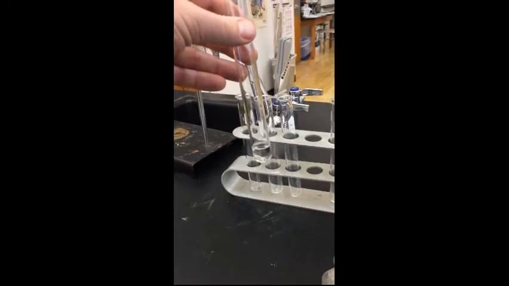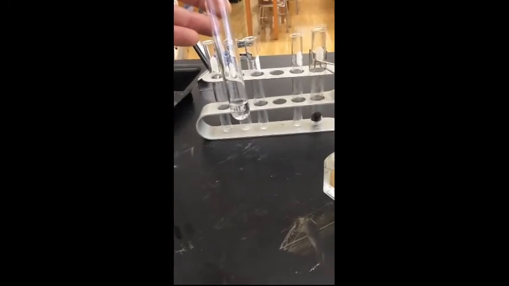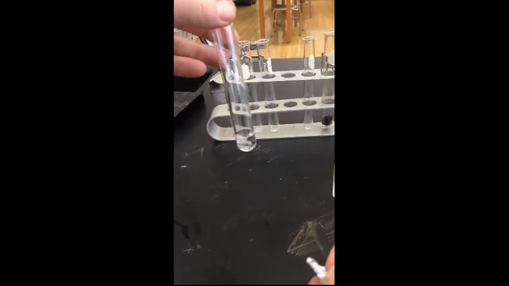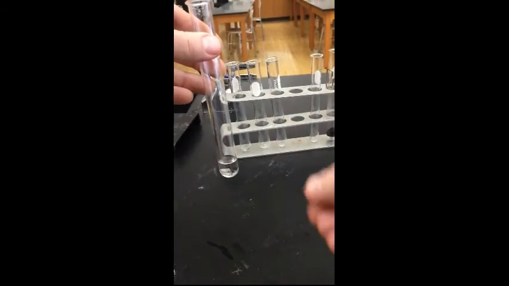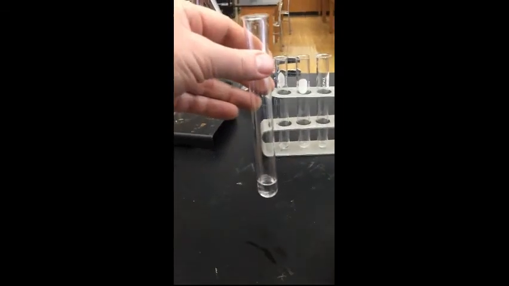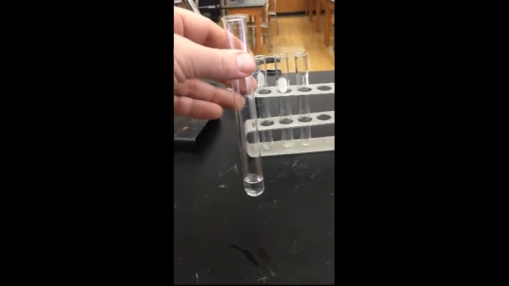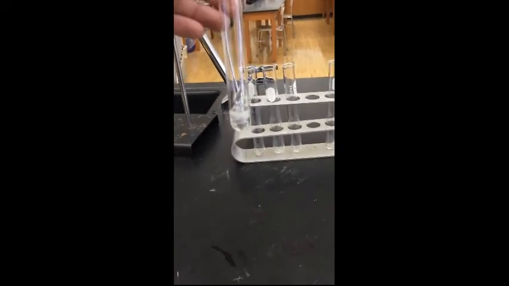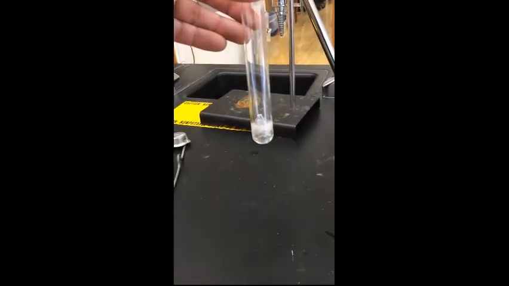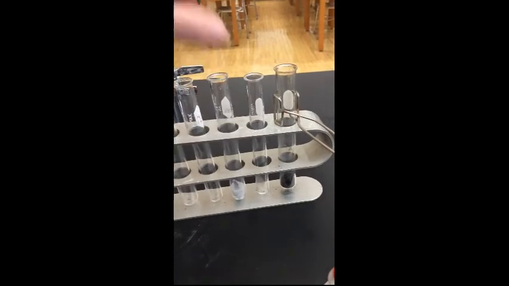Then I'm going to take a chunk of zinc and I'm going to put the zinc, you can see what it looks like beforehand. It's kind of shiny. It is pliable. It is malleable like other metals, yes. And I'm going to put it in the test tube with the hydrochloric acid. Now you can see what happens very quickly. I'm going to put it in the test tube rack. It's fizzing pretty well.